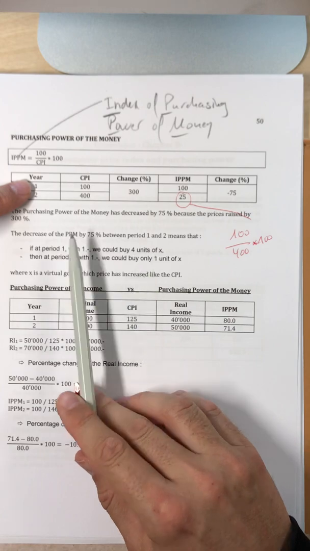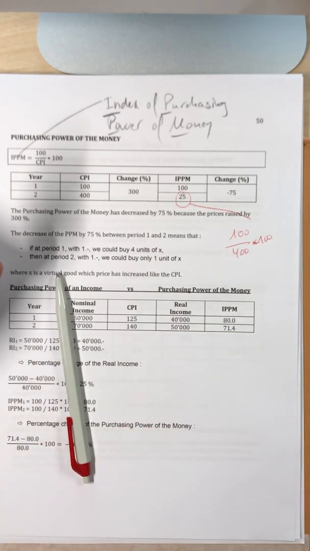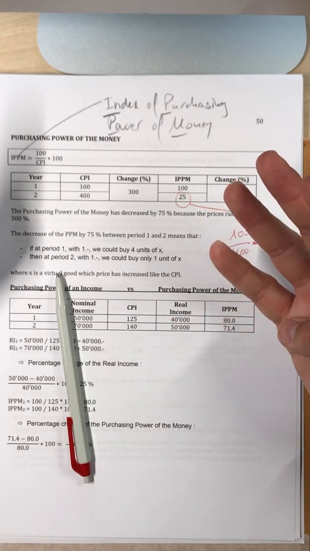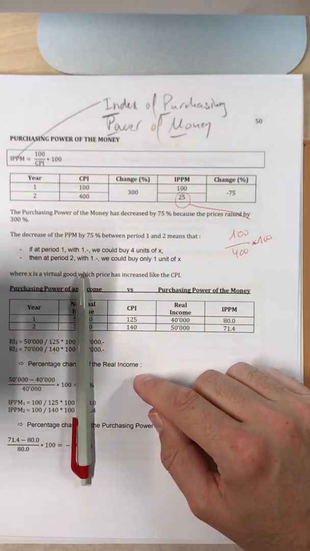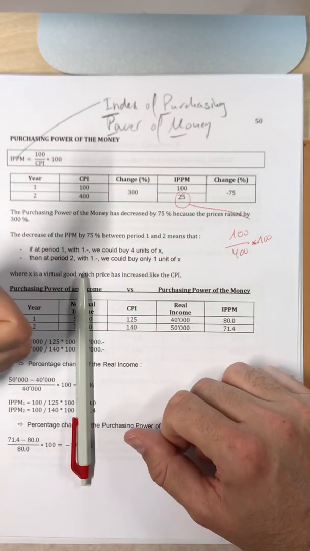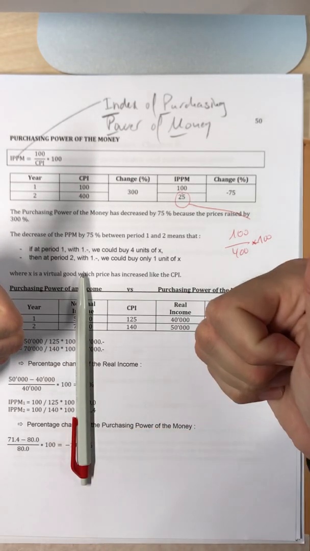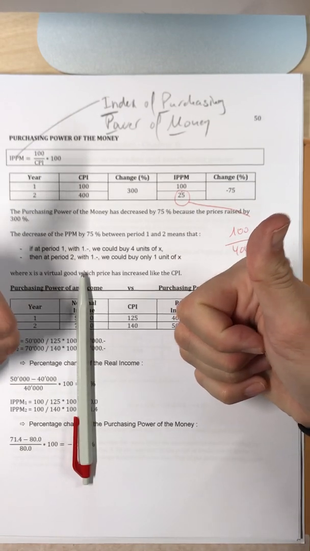So during the first period with 1 franc, I could buy 4 units. Then we face a huge inflation. So at period 2, with the same coin, 1 franc, we can only buy 1 unit of chocolate.